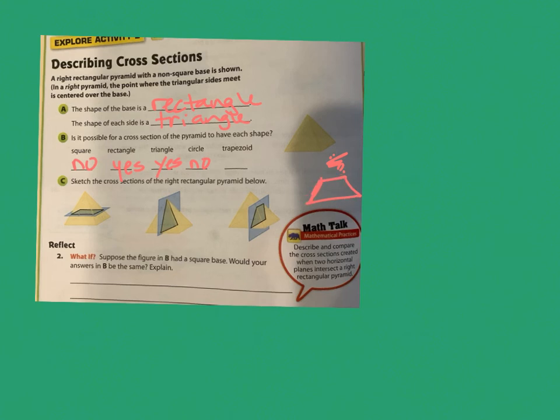So can I get that shape? If you take the plane and you cut it, but you don't cut it from the top, you bring it just straight down at the middle of it and then straight down to the bottom. Take a look at the shape that results from that. So yes, I can get a trapezoid. And in the reflection section, they ask, well, suppose the figure in B had a square base. So let's suppose there was a square base instead of a rectangle. Would your answers in B be the same?